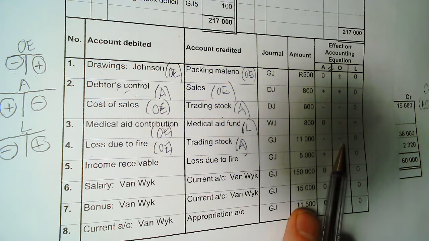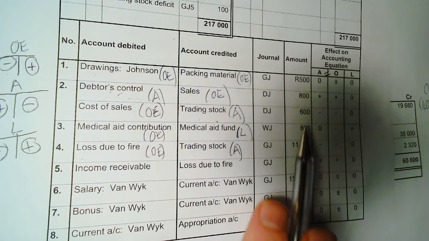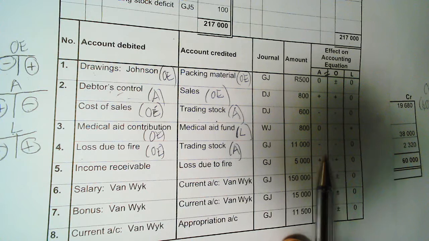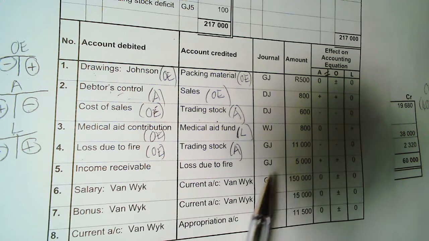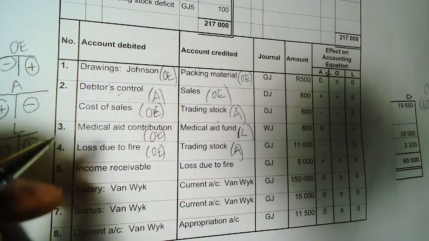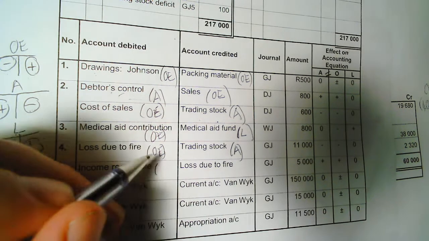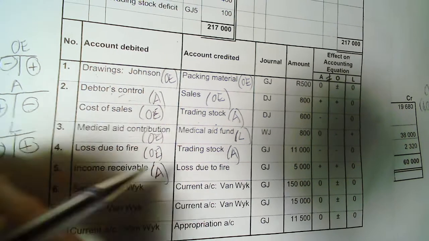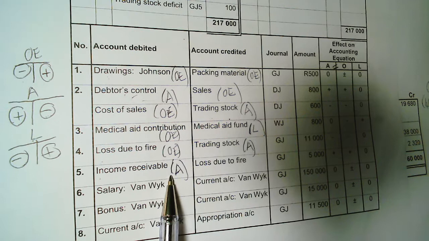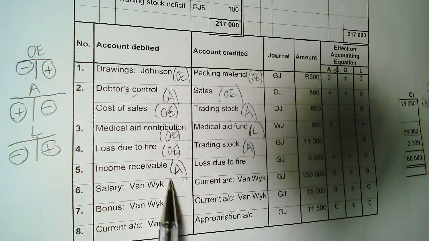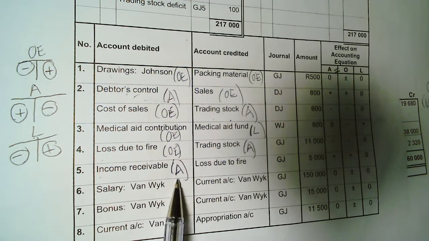Number 5, income receivable. If I'm getting income, it's an asset to me, it's a positive thing. It's on the debit side, so it's increasing my assets, so therefore it's a plus under assets. Then the income account is owner's equity.